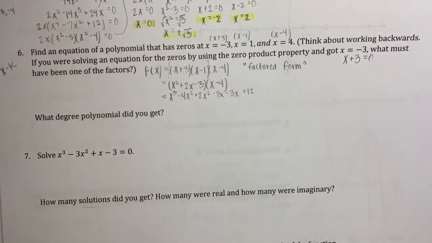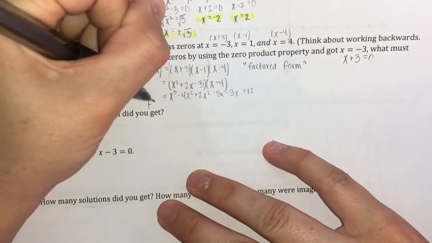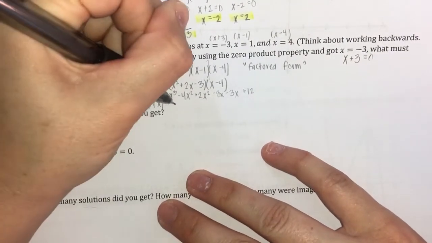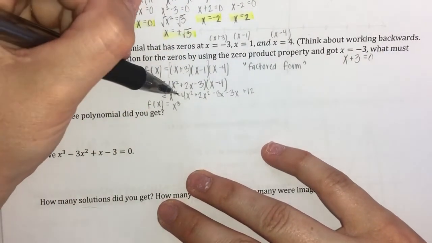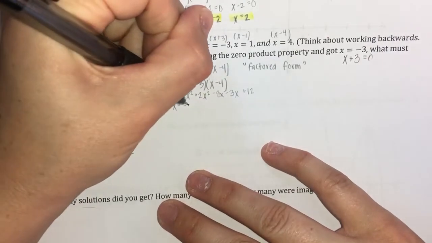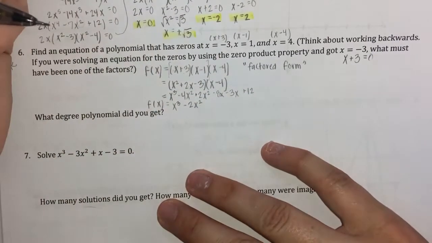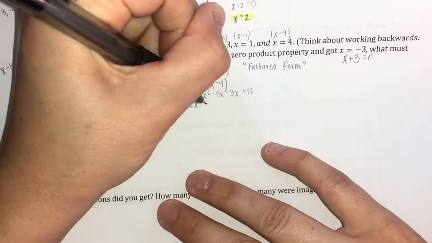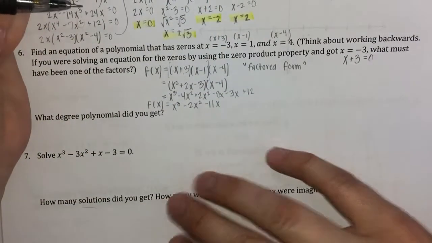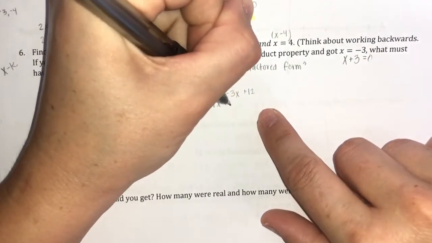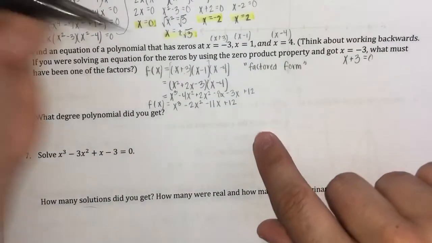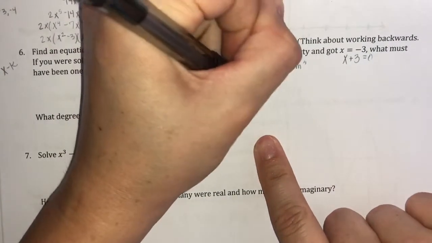And then from there, you just need to combine like terms. So final answer would be f of x equals x cubed. And then negative 4x squared plus 2x squared would be negative 2x squared. Negative 8x and negative 3x would be negative 11x. And then bring down the plus 12. So once it's multiplied all through, that becomes standard form.